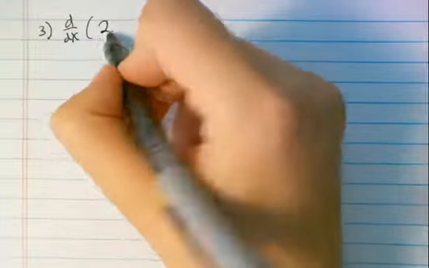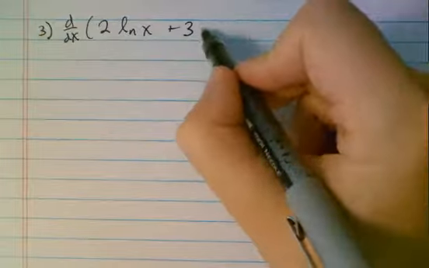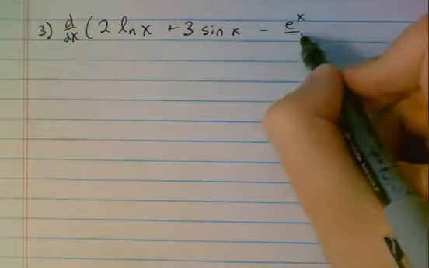We can also get these sort of all put together. We could take the derivative of 2 times the natural log of x plus 3 times the sine of x minus e to the x over 4.